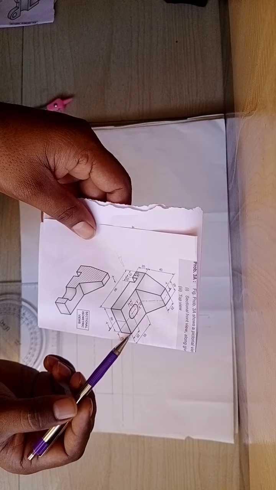See, whenever we are observing this object from the top side, this portion will be visible. We can also see this side, that side also, and this much portion. So outside, all the lines should be dark, because we are observing this object from the top. All the lines are visible, so they should be dark.